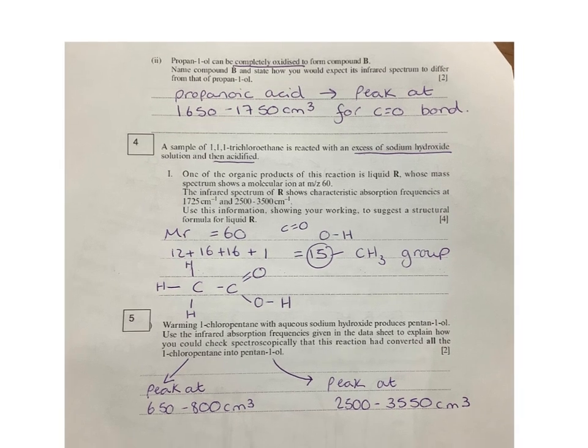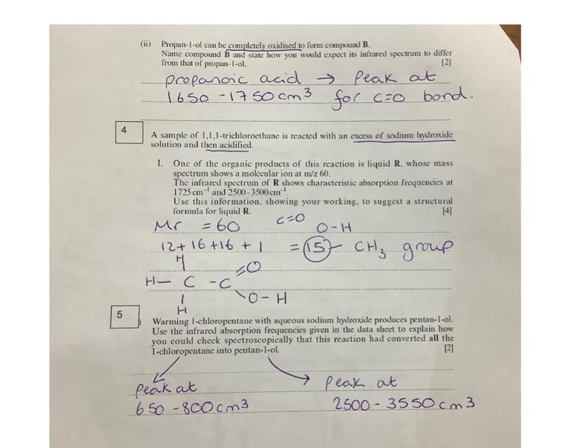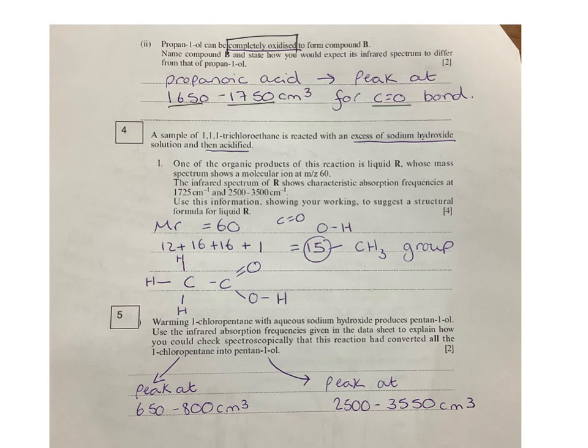Then it says propan-1-ol can be completely oxidized to form compound B. Completely oxidized now, not partial oxidation. Name compound B and state how you'd expect its infrared spectrum to differ from propan-1-ol. Propanoic acid, you'd have a peak at between 1,600 and 1,700 for the C=O, which wouldn't be present in the alcohol. So next question then, as you can see, these are all just questions kind of going through how we use our 2 types of spectroscopy.